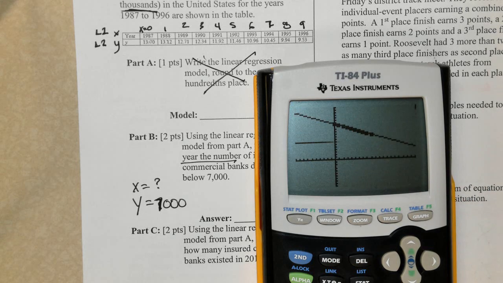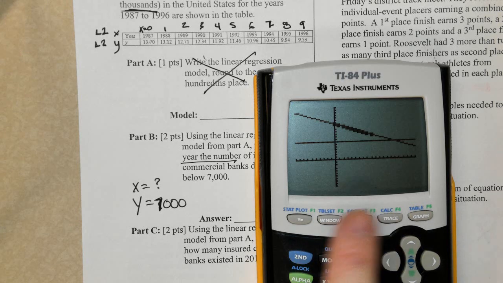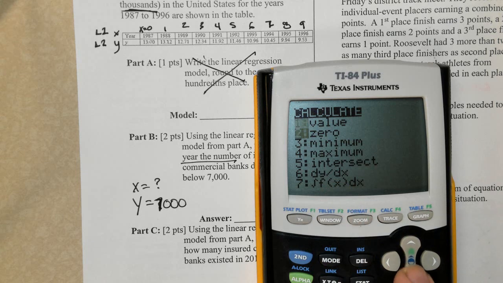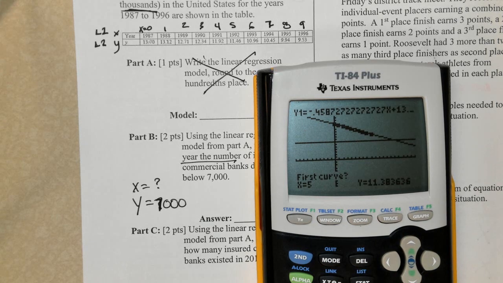Hit graph. We want to know when those two intersect. So here are the 4 strokes that are going to give us the answer. Hit the blue key, which is second, and trace. Once again, blue key and trace. Go down to intersect, which is number 5. We're going to be able to calculate exactly where they intersect and get the answer.